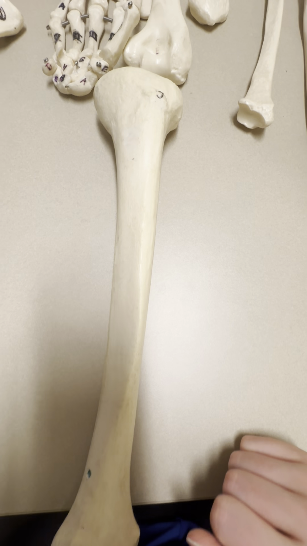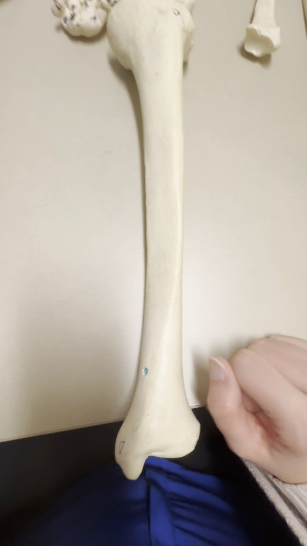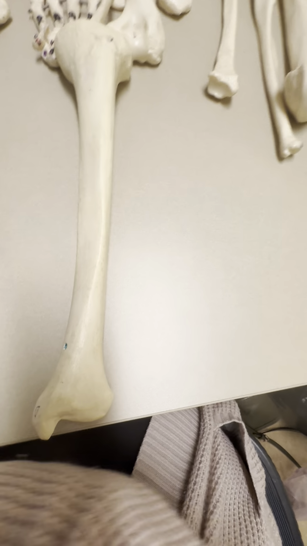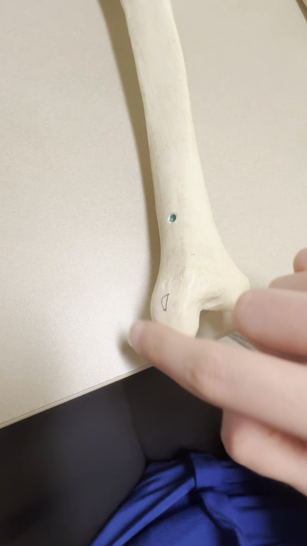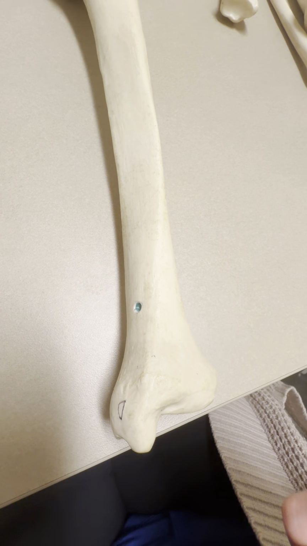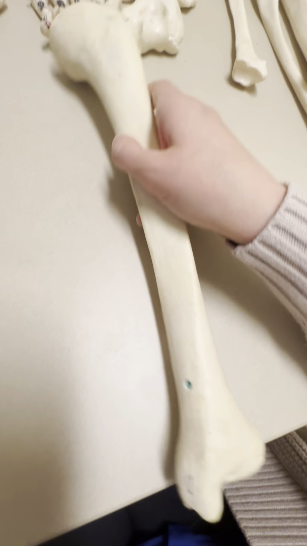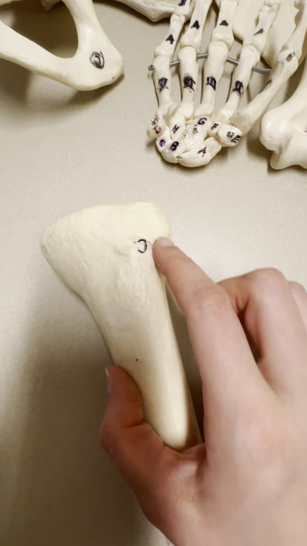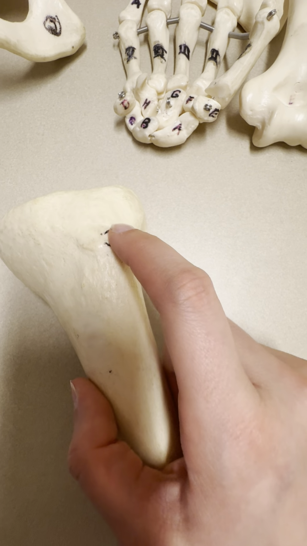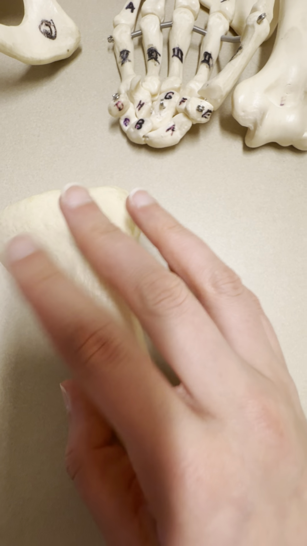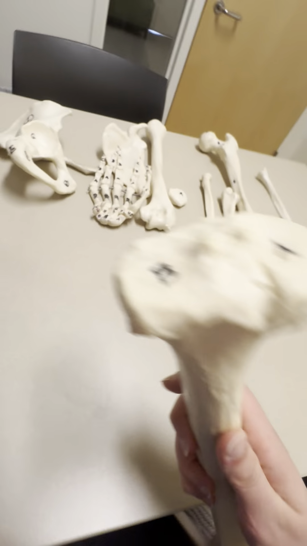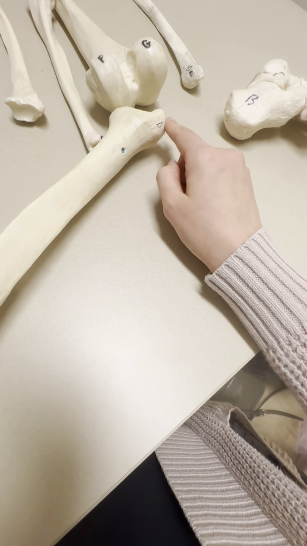This one here is the tibia. This is the medial bone in the lower leg. Okay, so for the tibia down here, this is the medial malleolus. So this makes up the medial part of the ankle. The tibial tuberosity is this part. So this is anterior. And you could actually feel this if you touch right below where the knee is. So tibial tuberosity, okay?